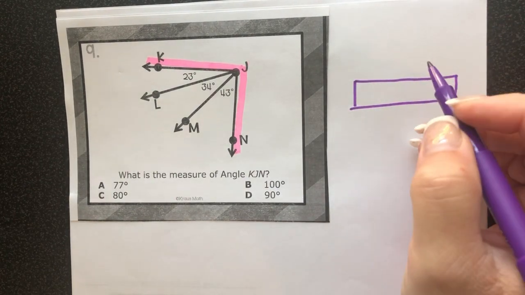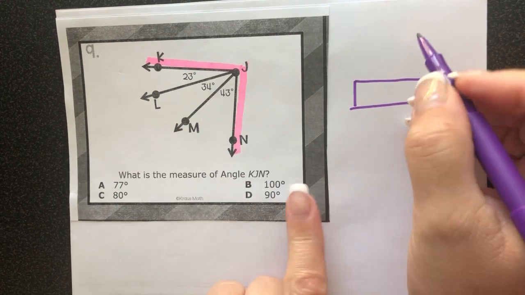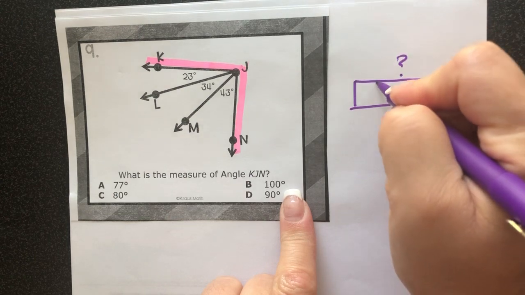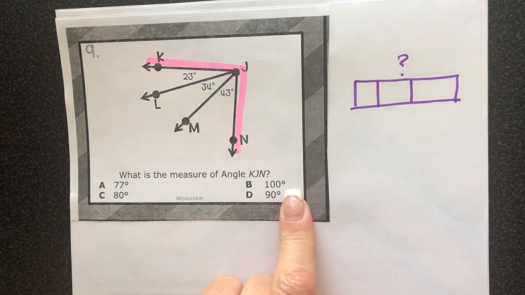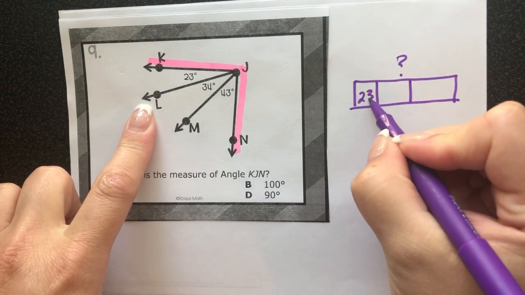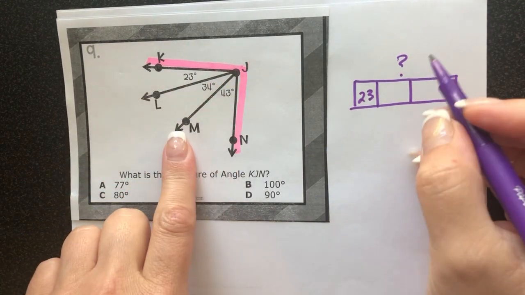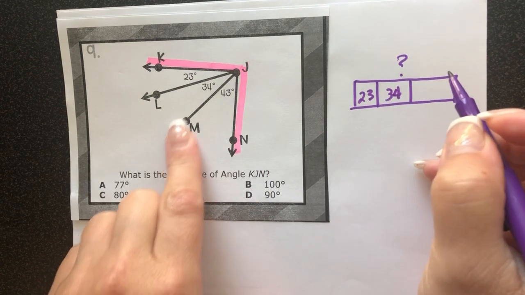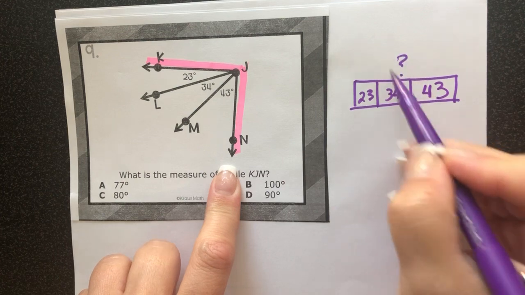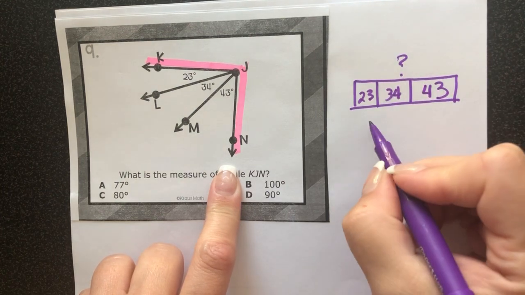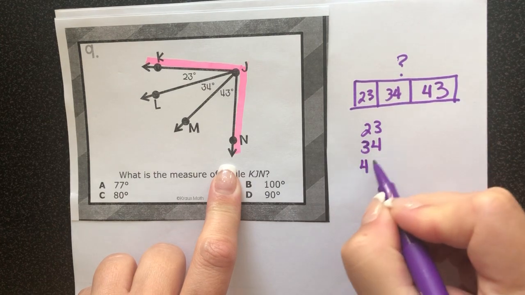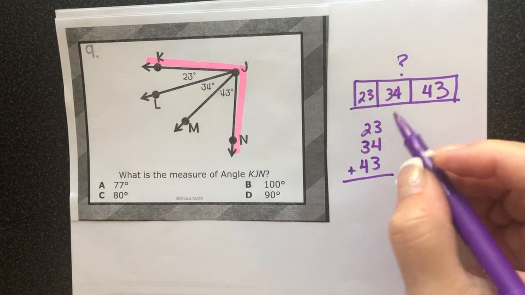So here's my strip diagram. I'm missing the total, so I'm going to put my total on top. That's what's missing. But I have 3 parts that make up that angle. One of them, KJL, is equal to 23 degrees. LJM is equal to 34, and MJN is equal to 43. So I'm missing the total. That means that I need to add together those 3 numbers to find the total.